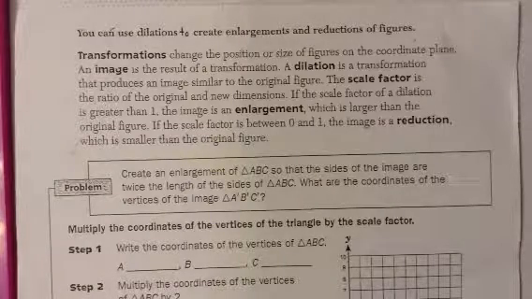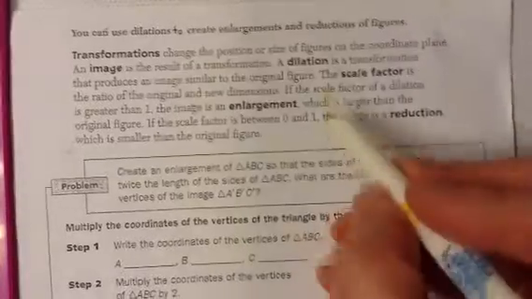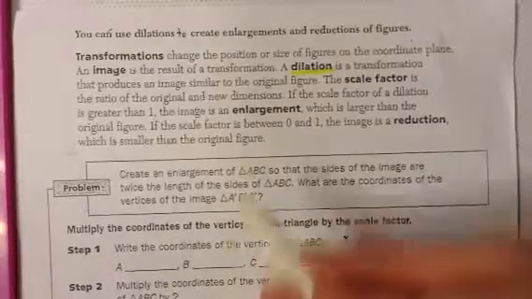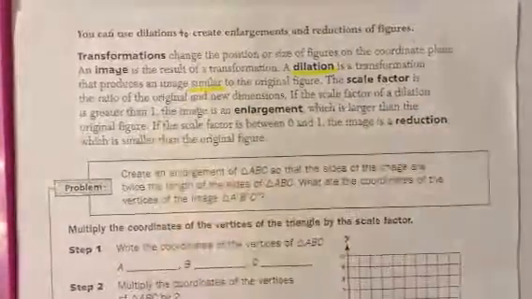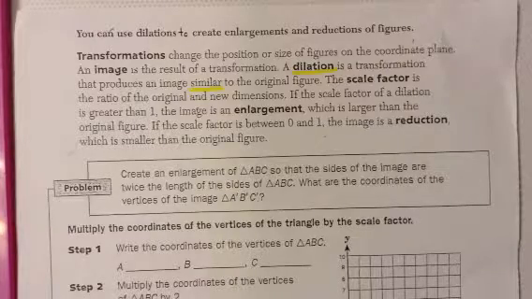You can use dilations to create enlargements and reductions of figures. Transformations change the position or size of figures on the coordinate plane. An image is the result of a transformation. A dilation is a transformation that produces an image similar to the original figure. So we said their angles will be congruent, but the sides will be proportional.